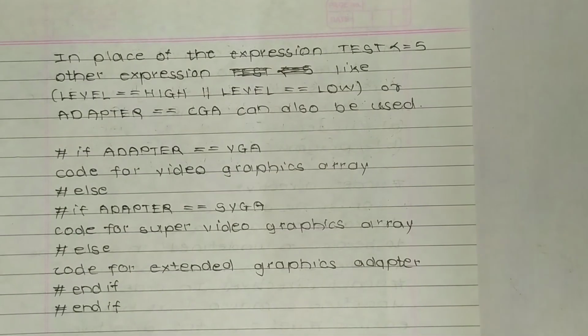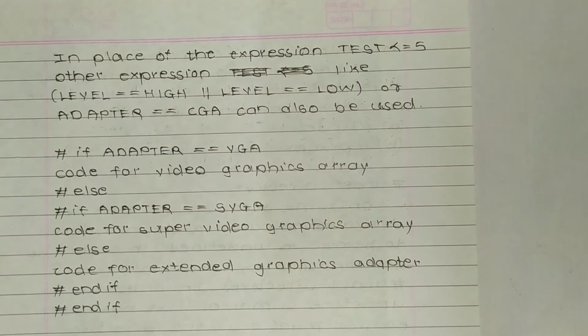In place of the expression test <= 5, other expressions like level == HIGH or level == LOW or adapter == CGA can also be used. So these are also expressions which can be used.